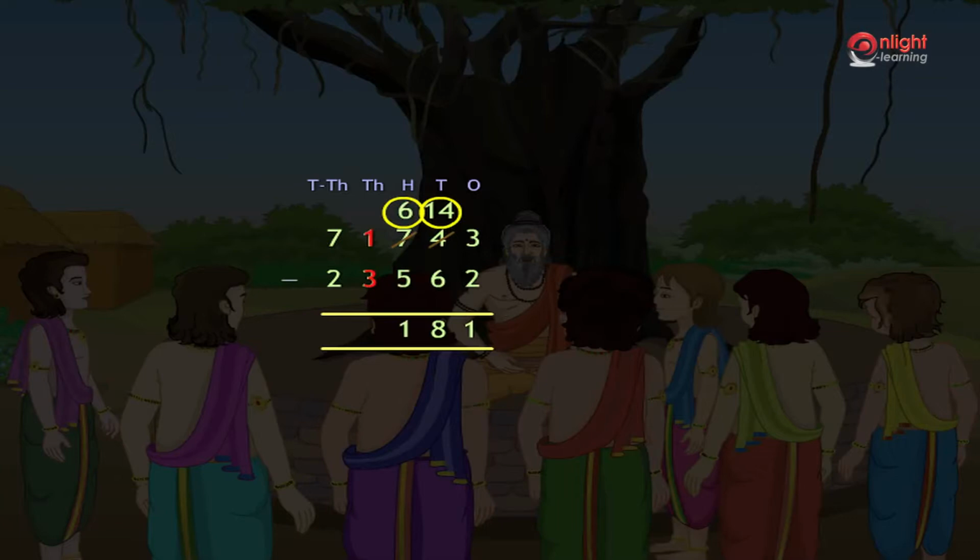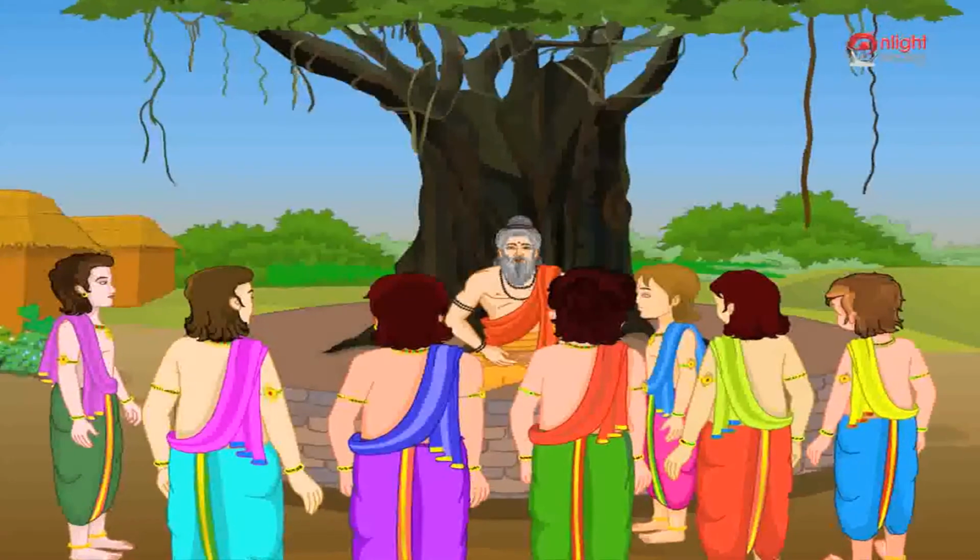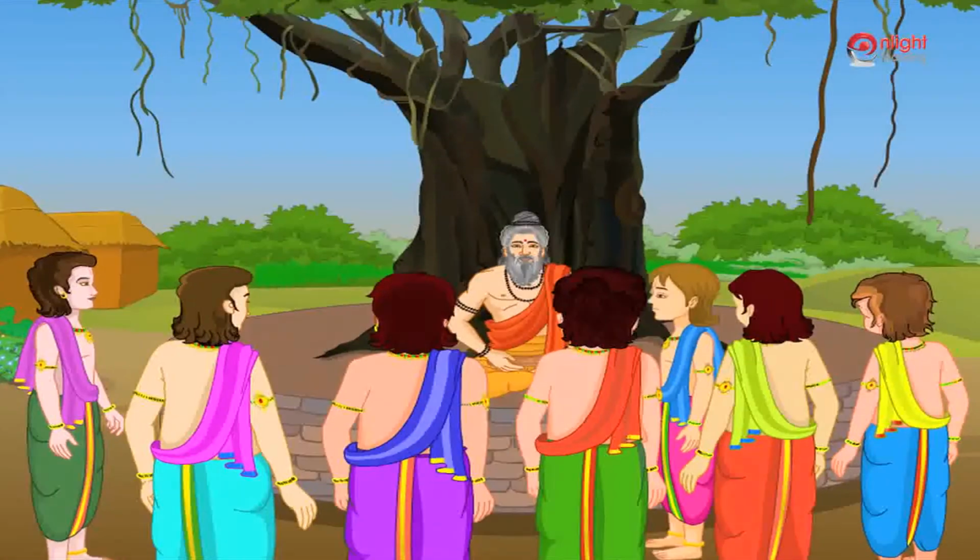Again in thousands place, we have 1 and 3. 3 is greater than 1, so need to borrow from 10,000. So 7 becomes 6 and 1 becomes 11. Subtracting 3 from 11, we get 8. Subtracting 2 from 6 in 10,000 place, we get 4. So the answer is 48,181. Good. I think everybody's understood today's class.